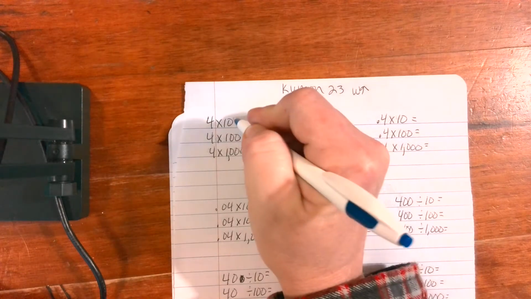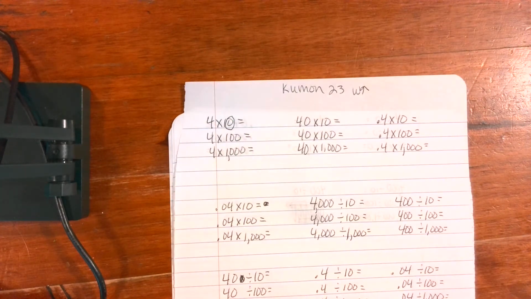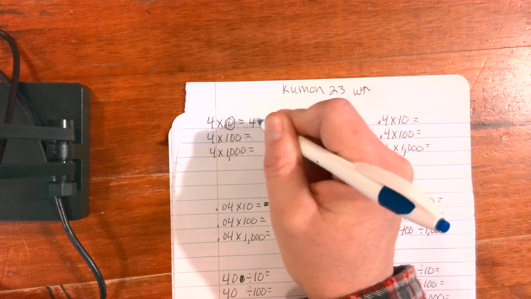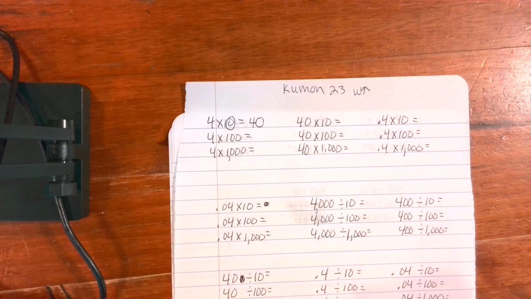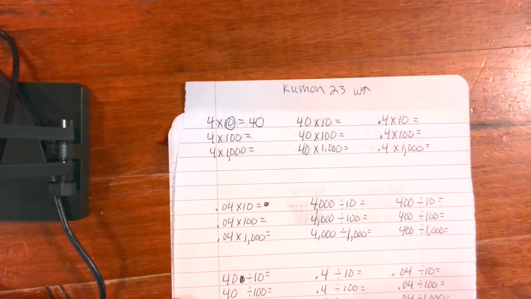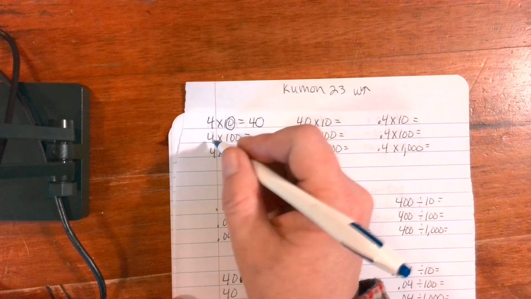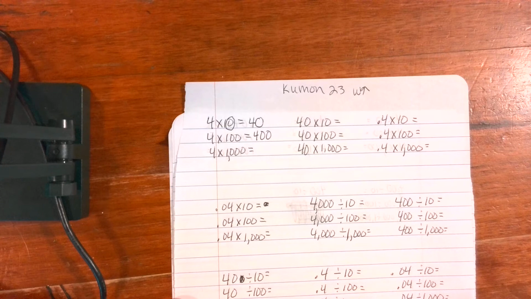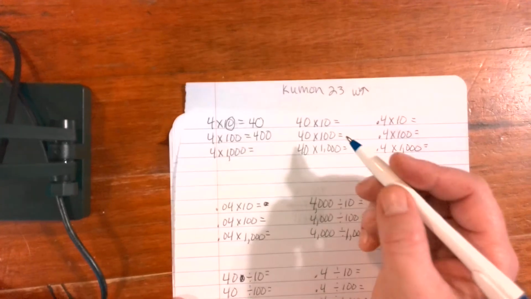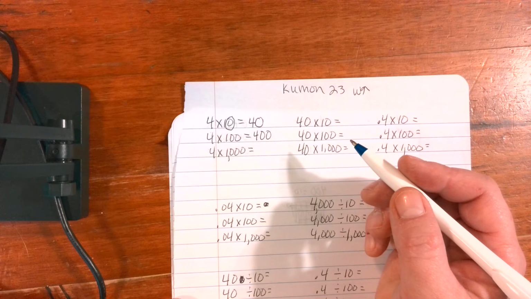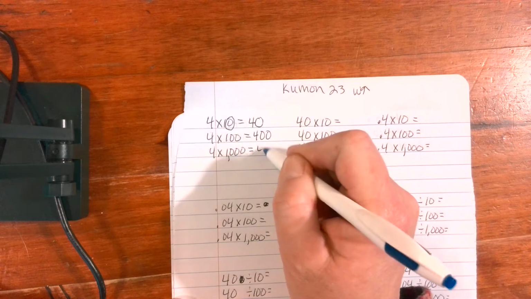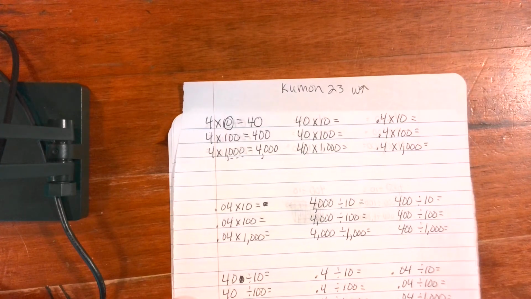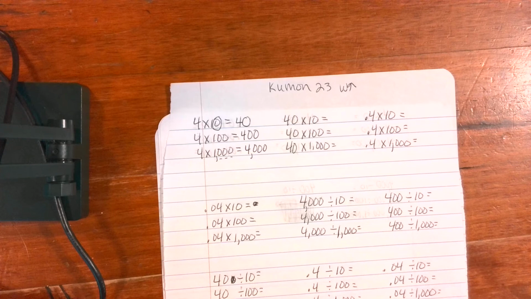So our trick was that we count the zeros and we just add. So 4 times 1 is 4, add a 0. So what would 4 times 100 be? 4 times 1 is 4, add 2 zeros. What would 4 times 1,000 be? 4 times 1 is 4, add 3 zeros. Okay, so we started that at the beginning of the year. That's a trick you learn in 4th grade.